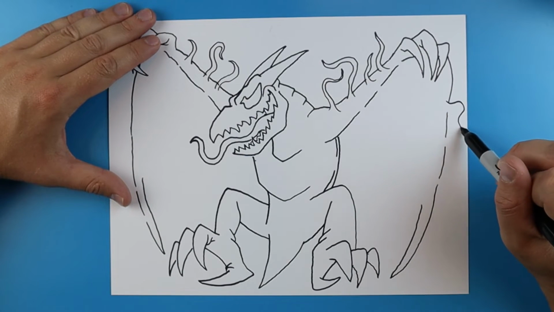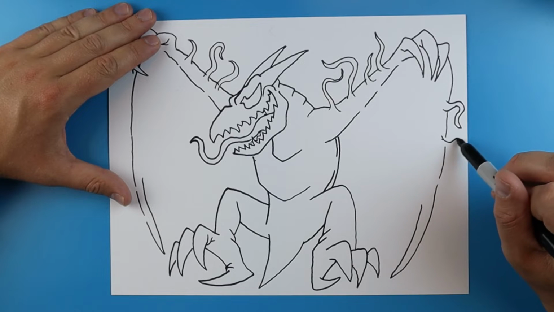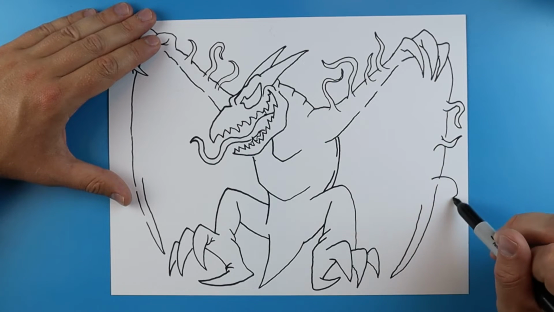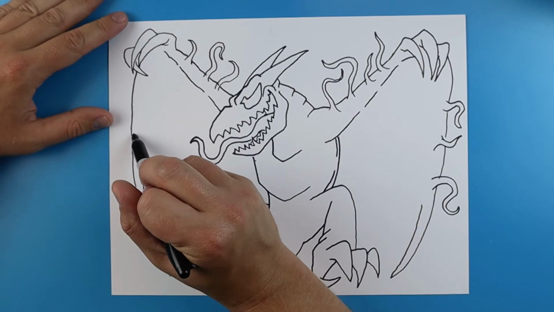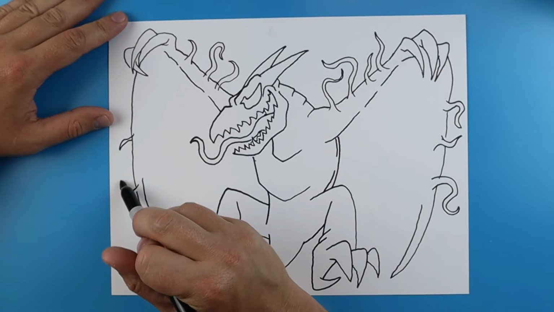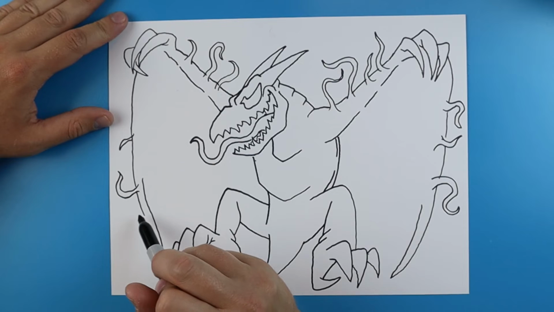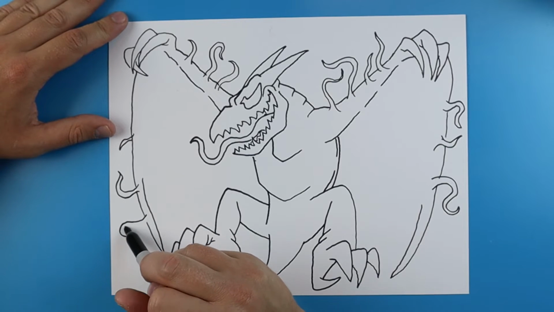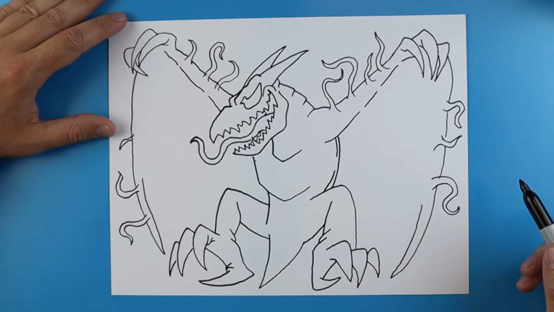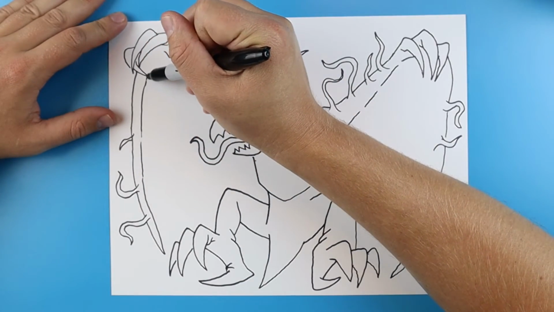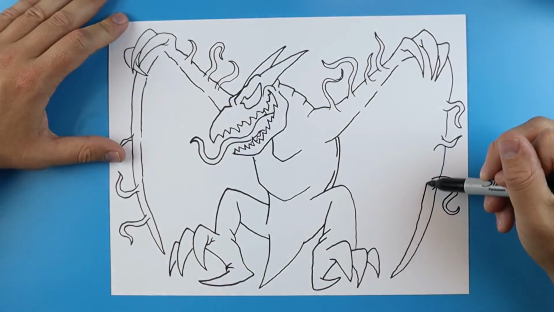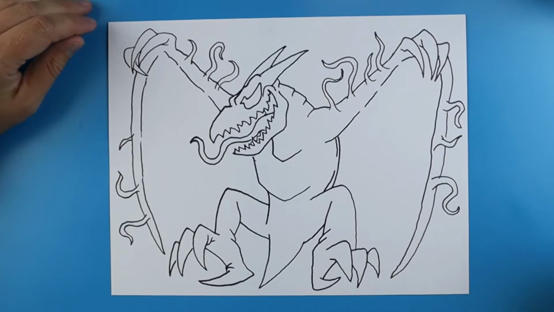Now in here, we're going to add some more of those little tentacles that are coming off of here. So we'll just put them in random little spots all over. You can do that same thing over here. Keep them skinny at the end and then make them a little bit fatter as they come back towards the body. Then I'm just going to bring this line up to here. And then this one is going to do the same thing.